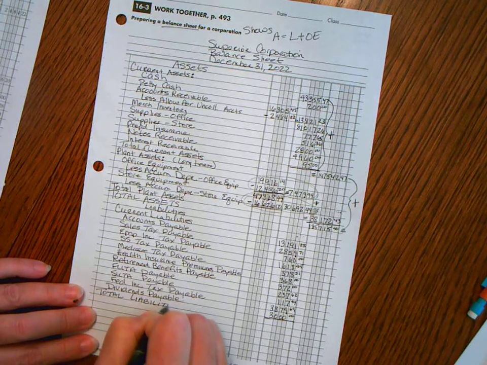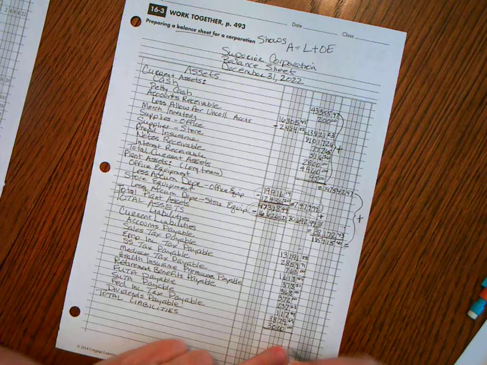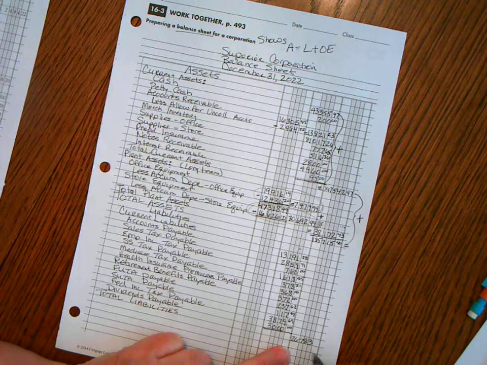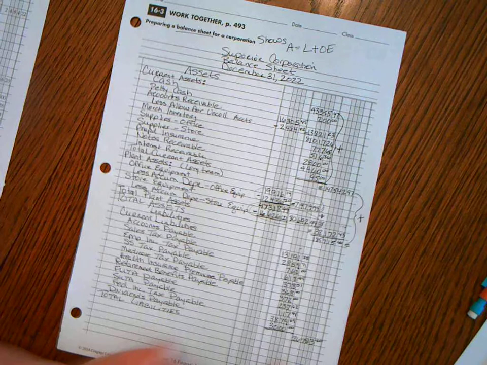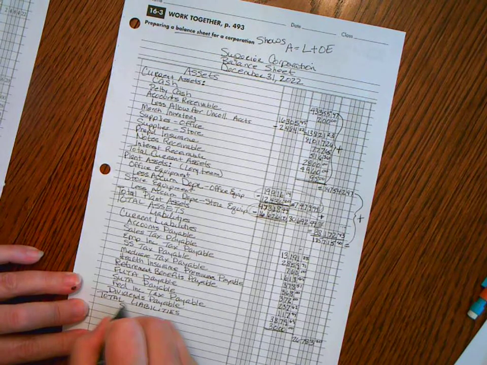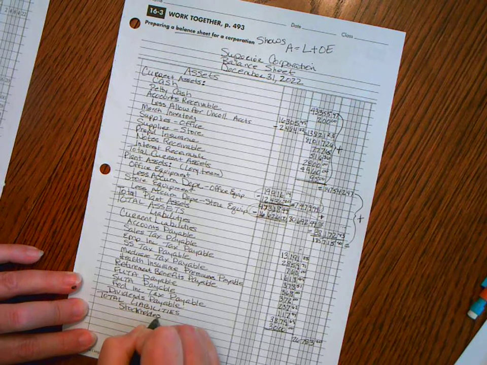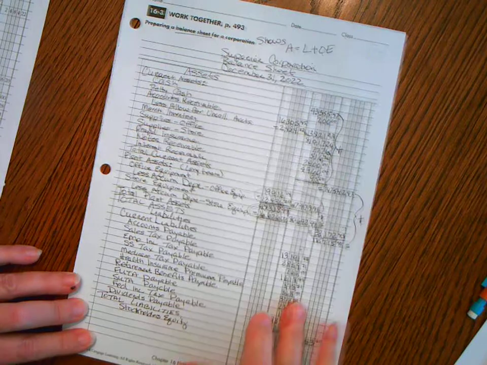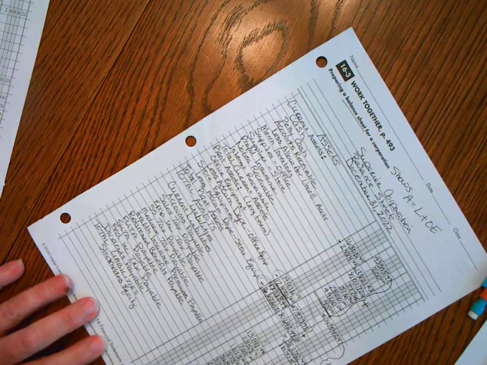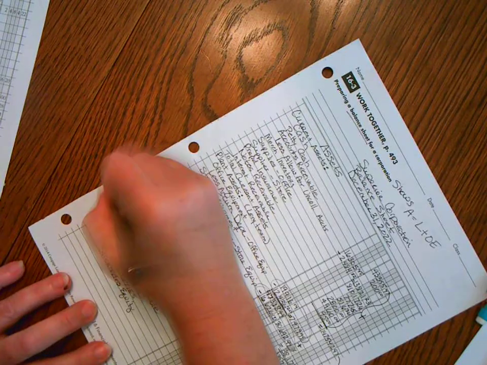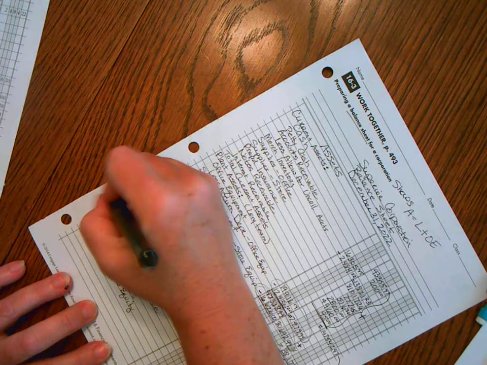And our total liabilities is 2678,320. Okay, then our stockholders' equity.